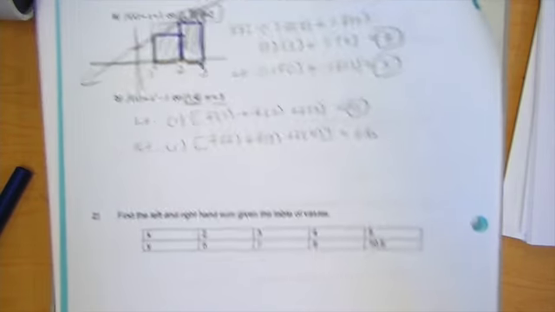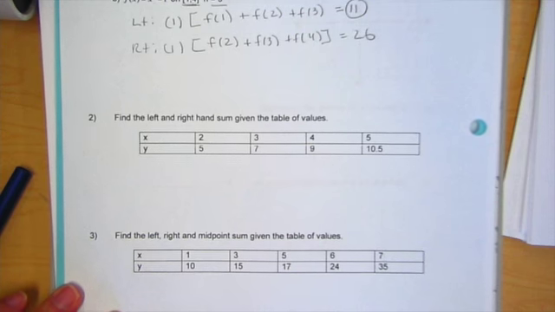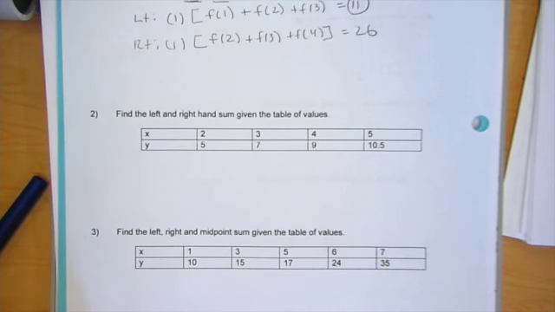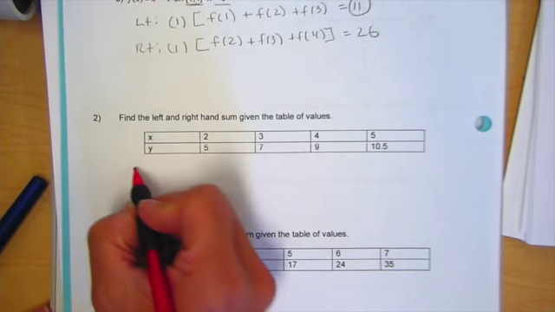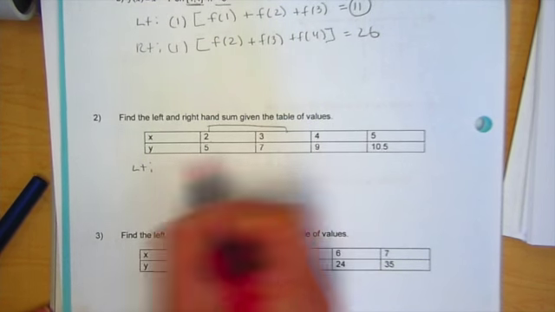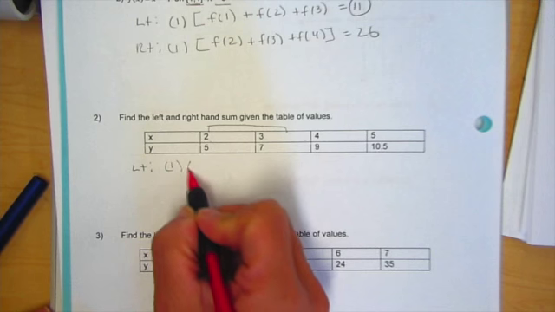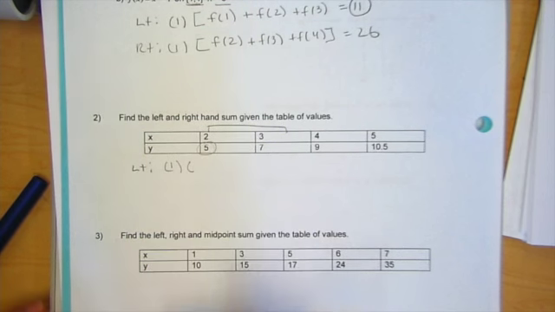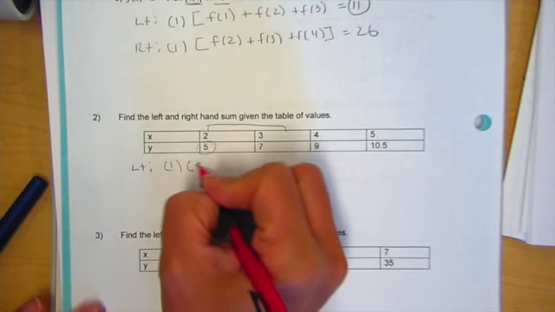Okay, we're going to do the same idea, but let's say I give you points from a data table, so you don't have a function. You're going to do the same thing. So let's do a left hand. This is your first rectangle. You're going to go from 2 to 3, so width is 1. I'm going to hit it on the left side, so the height of that first rectangle is going to be 5.